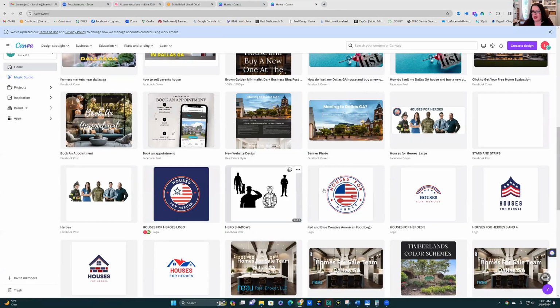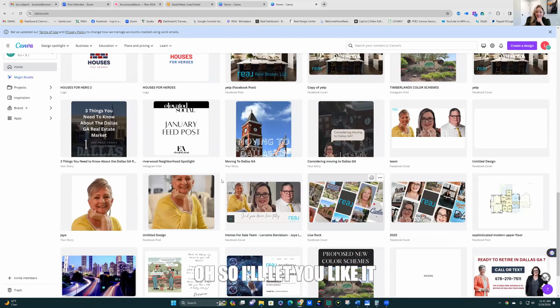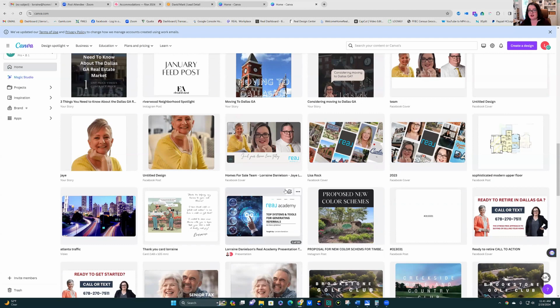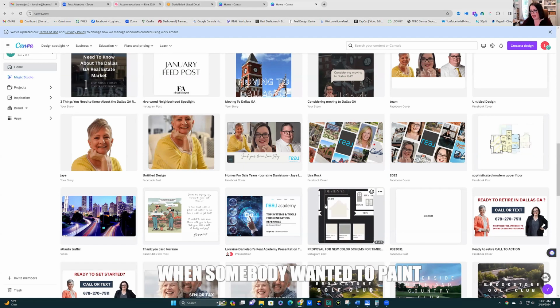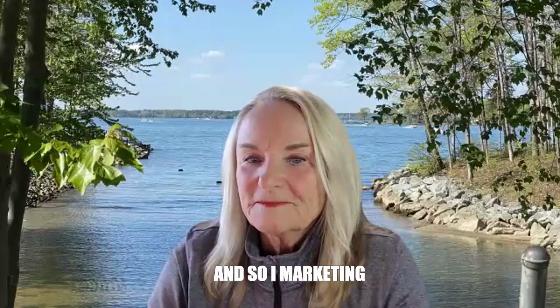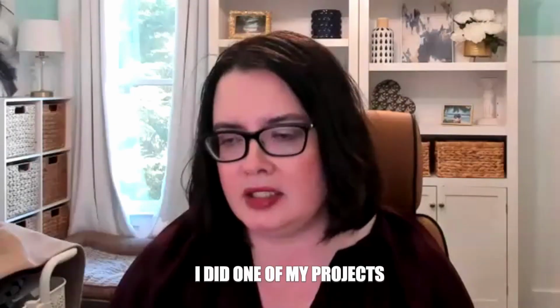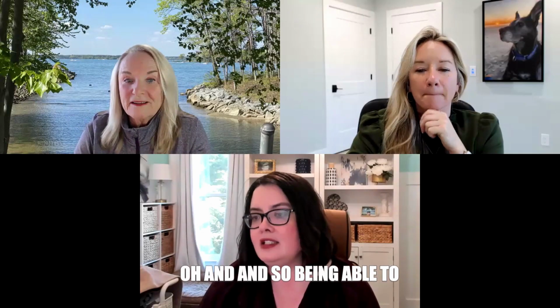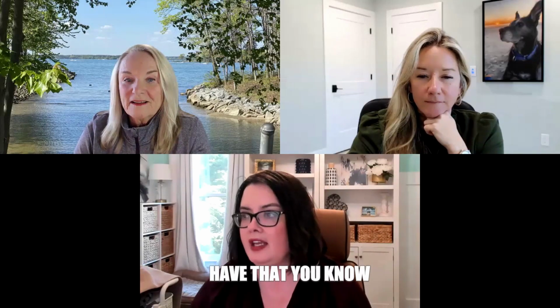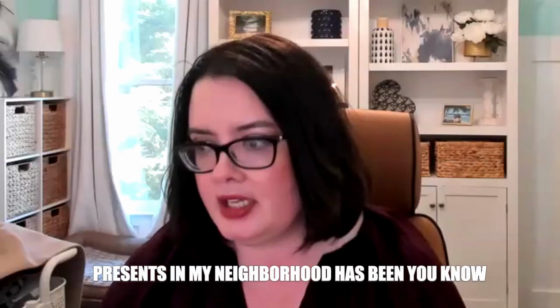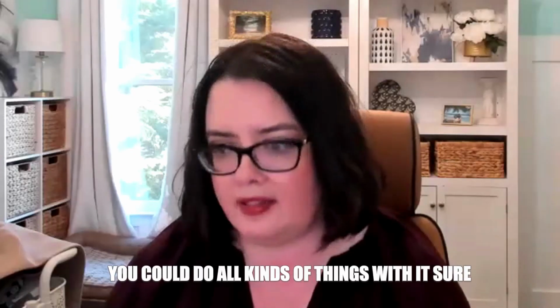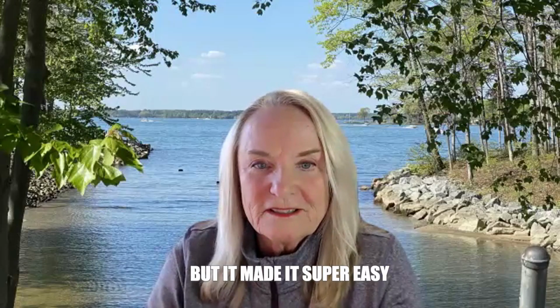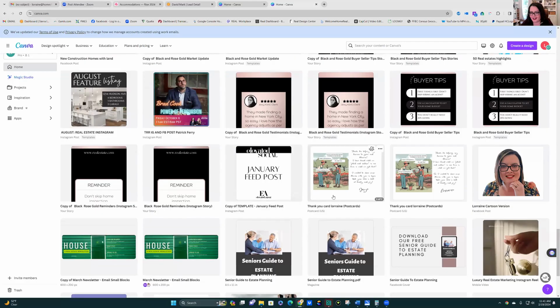Dog parks too. So let me look at one of our other guides. I know you're going to think this is crazy, but I am on the ACC in my neighborhood. And we were doing everything with this 3-ring binder when somebody wanted to paint. And so marketing in my neighborhood, one of my projects was I digitized that paint book. Oh. And so being able to have that presence in my neighborhood has been a plus. Like you could do all kinds of things with it. Sure. But it made it super easy, and we don't pass the binder around anymore.